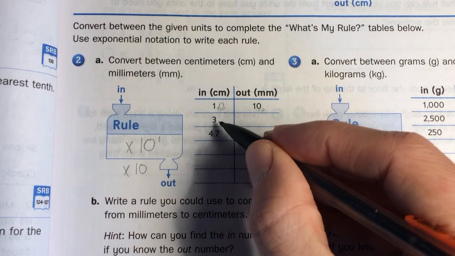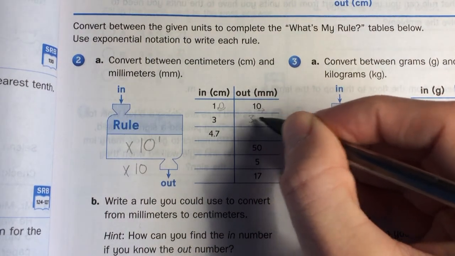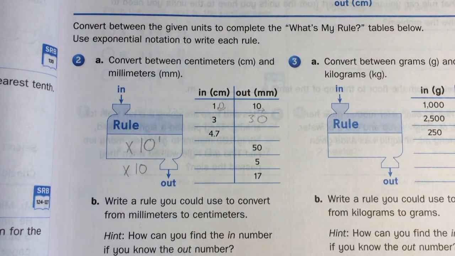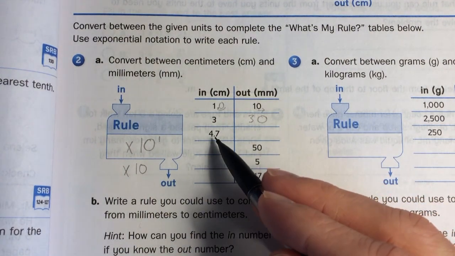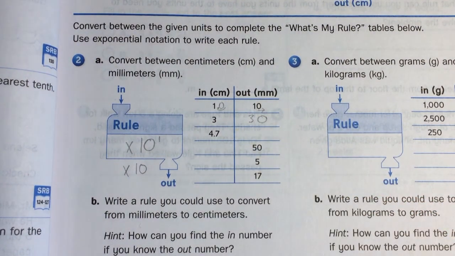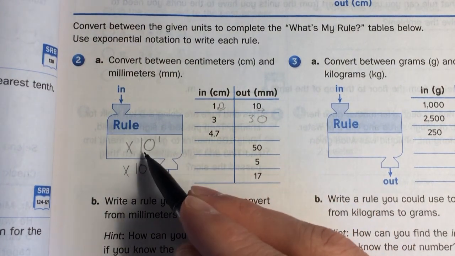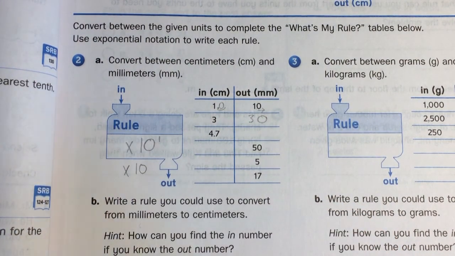That works for some. For instance, we know 3 times 10 is 30, so you'd be like, oh, fine. But where understanding the powers rule comes into play is on one like 4.7. If I asked you what's 4.7 times 10, it's understandable if you don't know that offhand. That's where our rule comes into play, our powers rule.